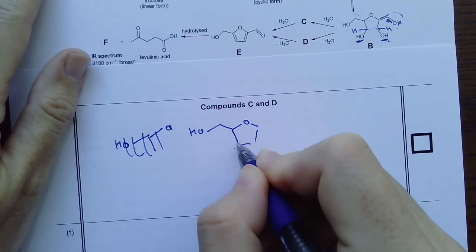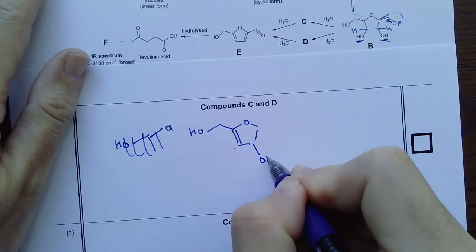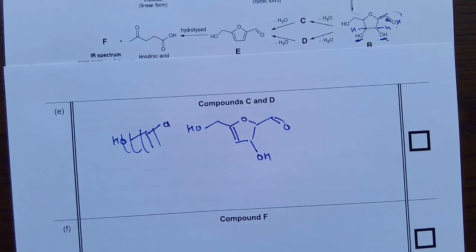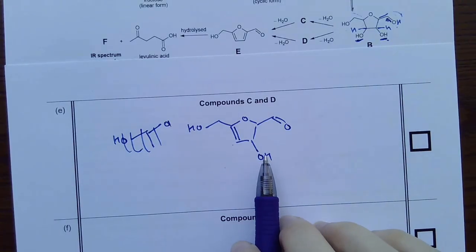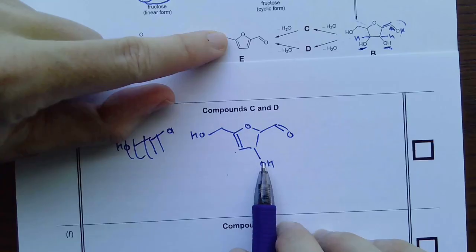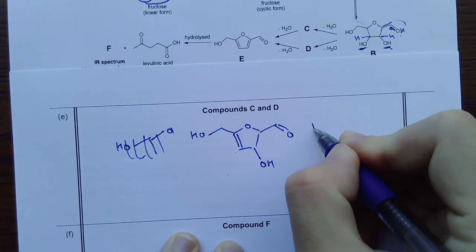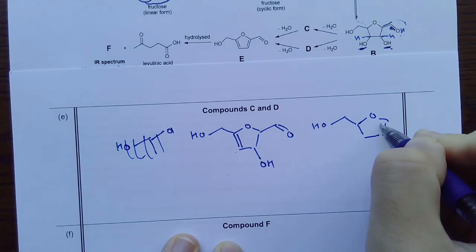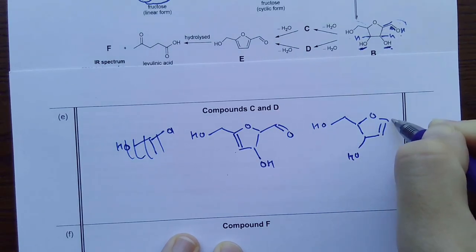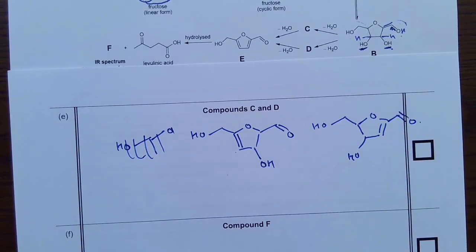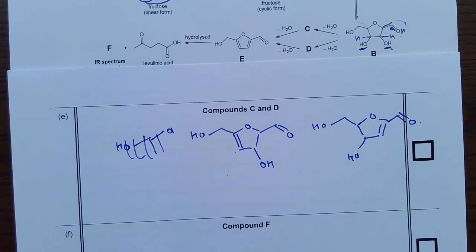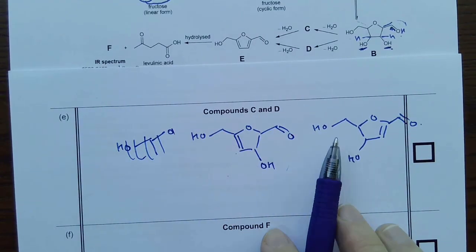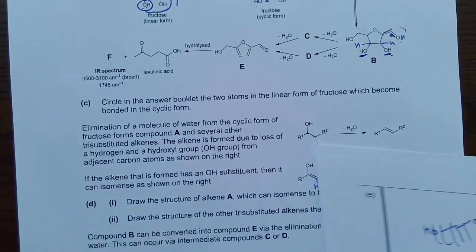Alright, so let's lose this side first. So I lose that one, and I've still got my OH there, and then I've got that. And then I lose this side to make this up here. Or I could have lost it from the other side. So it would be like that, and then I've still got that one. Okay, but it doesn't matter which way you do it round, and that's why you're given one big box for C and D rather than a box for C and a box for D, because C and D could be either one.